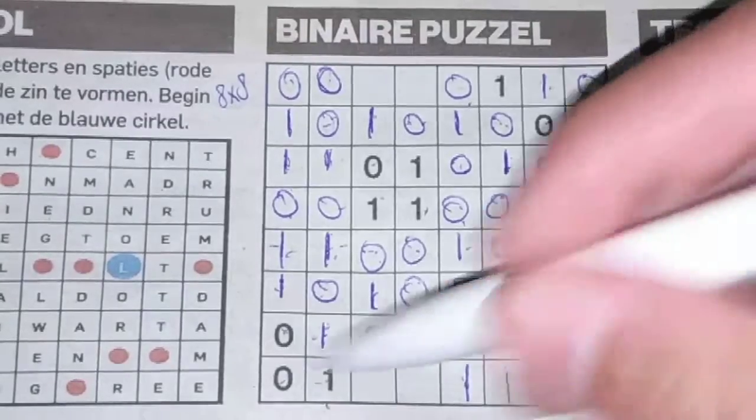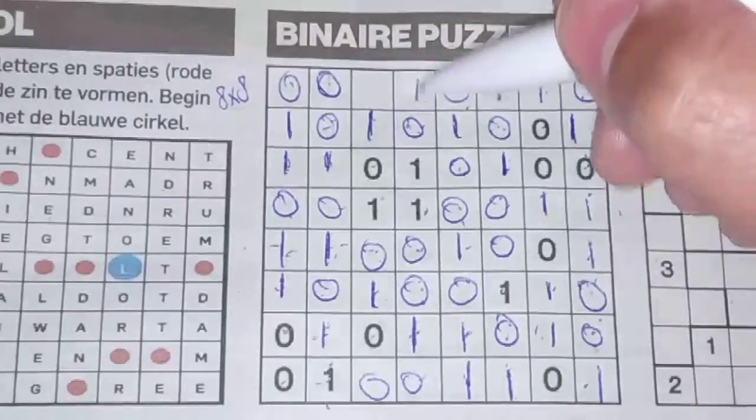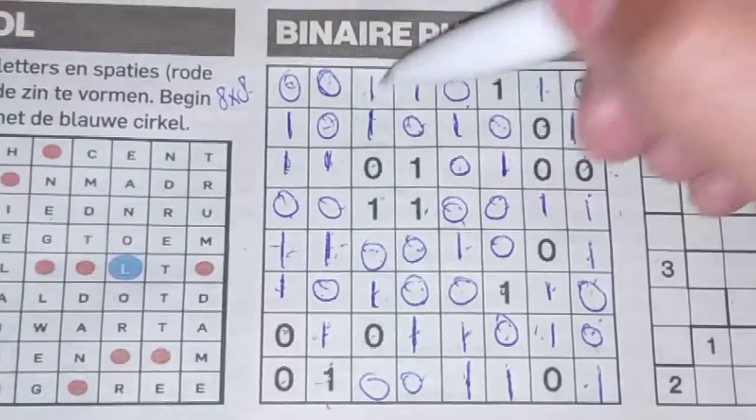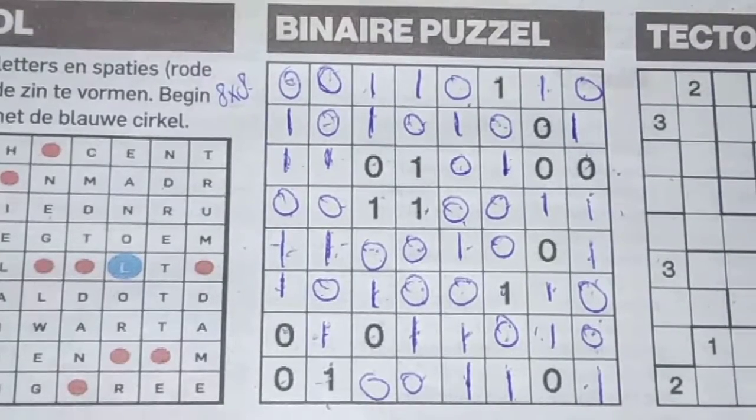4 1's, so the rest are 0's. 4 0's, so the rest are 1's. Double 0 here, 1 there, 1. Finished in 4 minutes. Alright. Great puzzle. I like this. Yes.